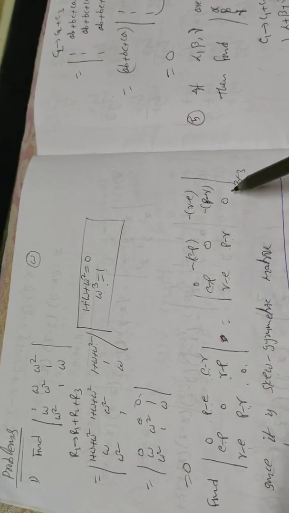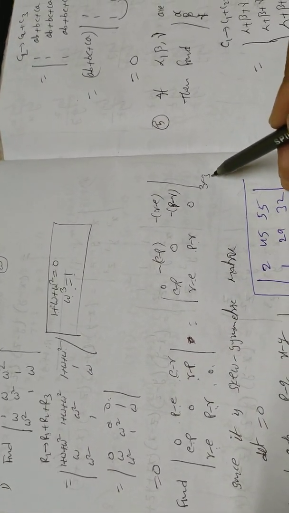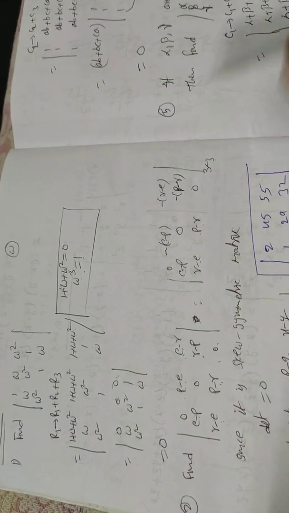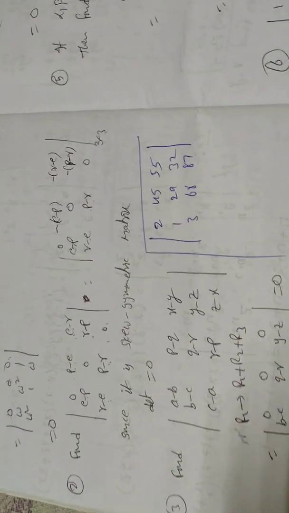Yes, it is a skew symmetric matrix of odd order, 3 by 3. So then this determinant is always 0. No need to expand. Next one.